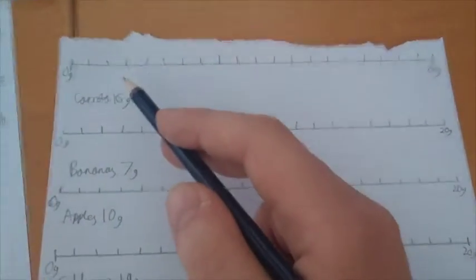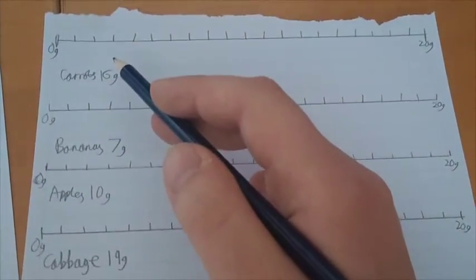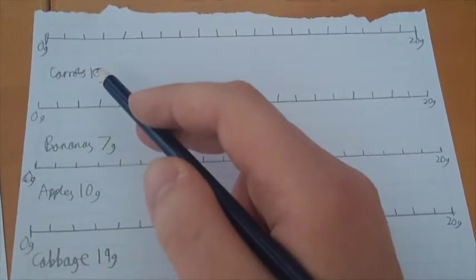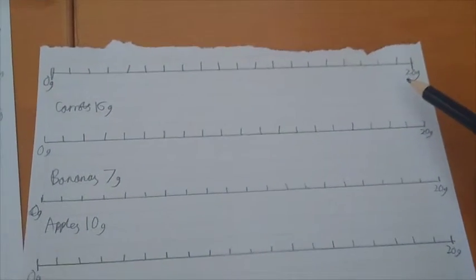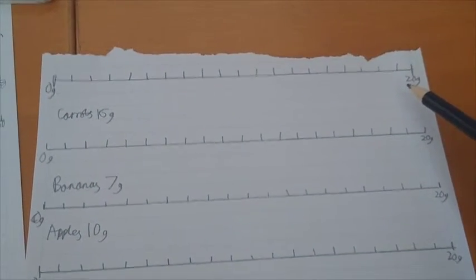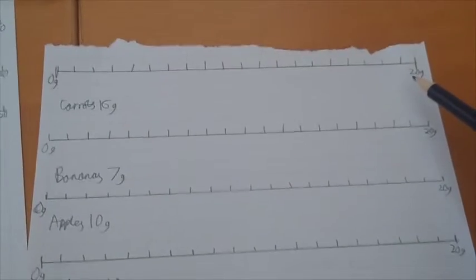So on this first question here, which I'm going to do for you, we have carrots at 16 grams. So this number line is between 0 grams and 20 grams. So what we're going to do is find where 16 is on this number line and then draw an arrow.